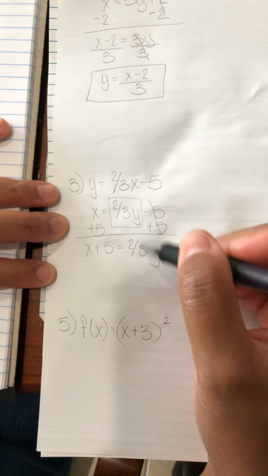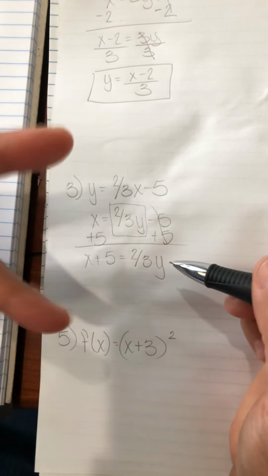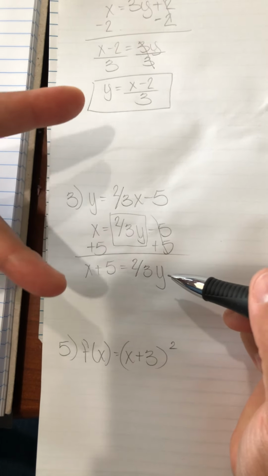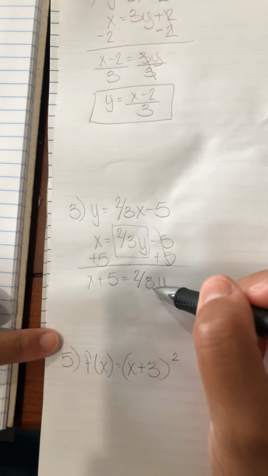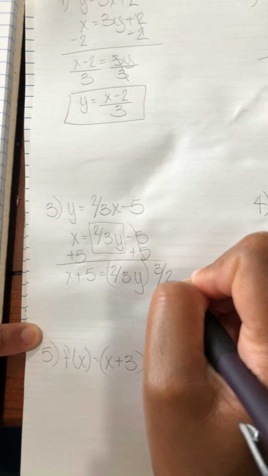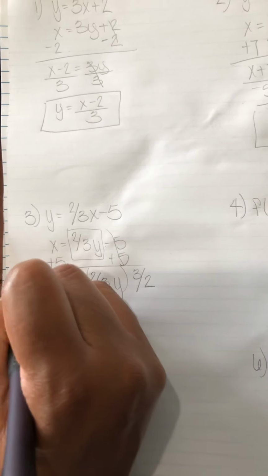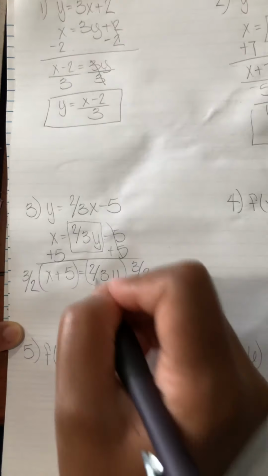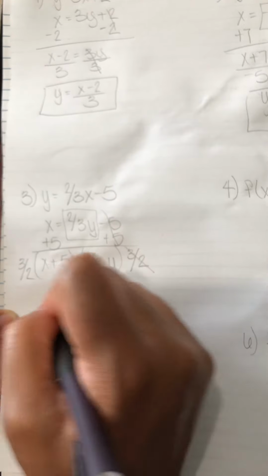In order to get rid of a fraction, you want to use the inverse, so you're going to flip the number. Instead of 2 over 3, it's now going to be 3 over 2. So I'm going to multiply both sides by 3 over 2. That will cancel this out.